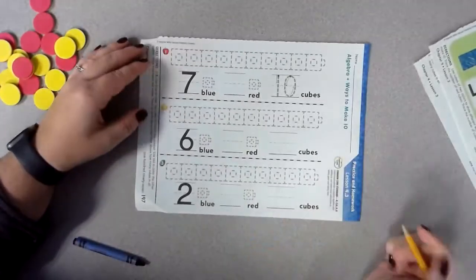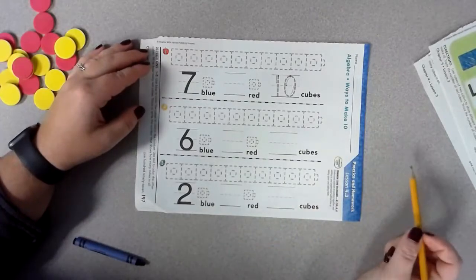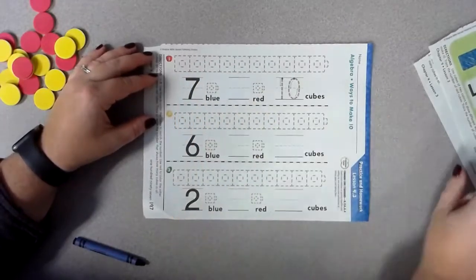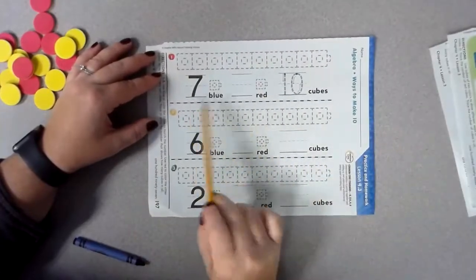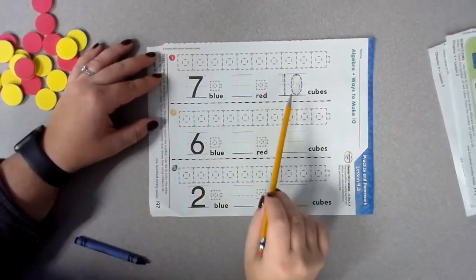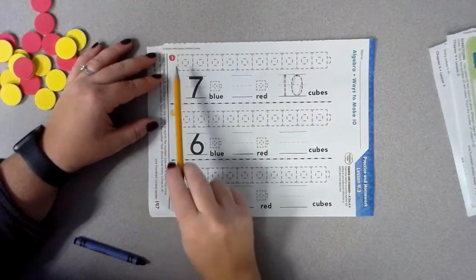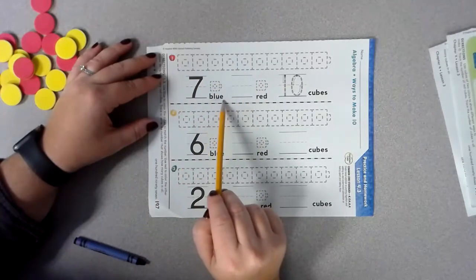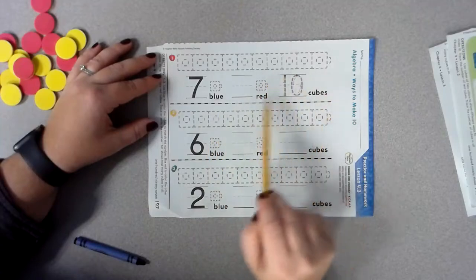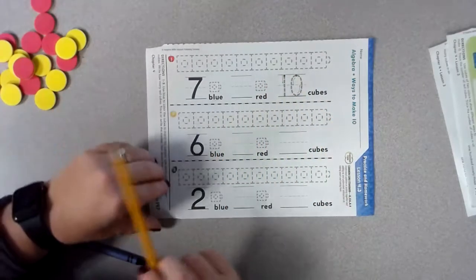When you're done, flip to this page. It's our practice and homework. You are going to make your own picture just like we did before using your blue and red cubes, but it has to equal 10. So you're going to color 7 of them blue and then figure out how many more do you need to color to make red. The same with the next 2.